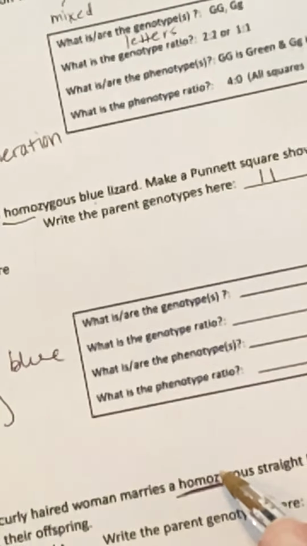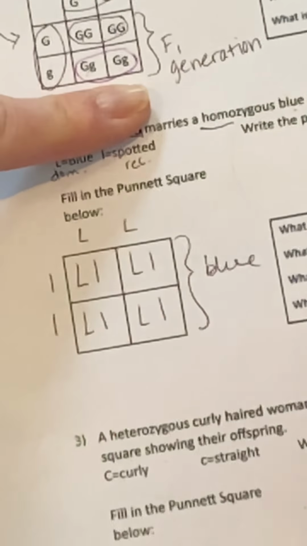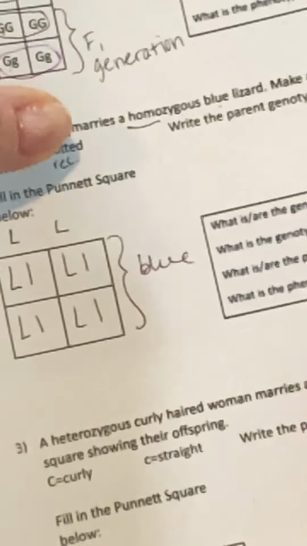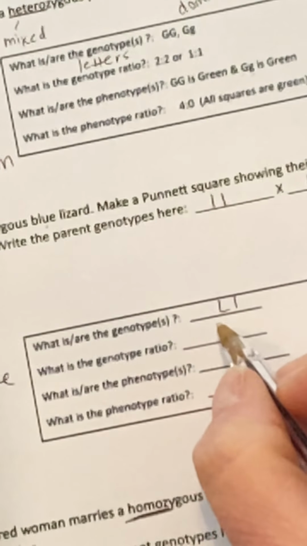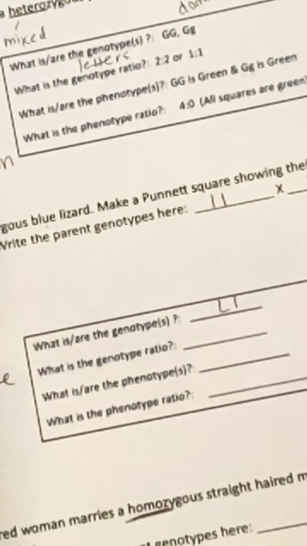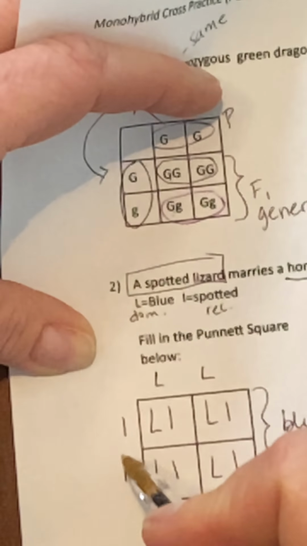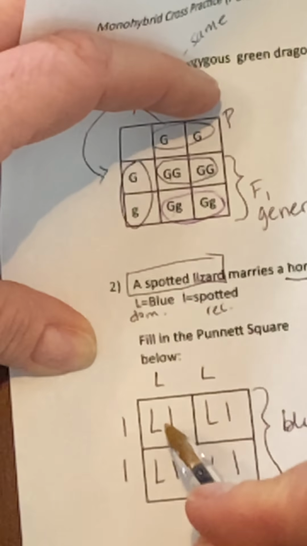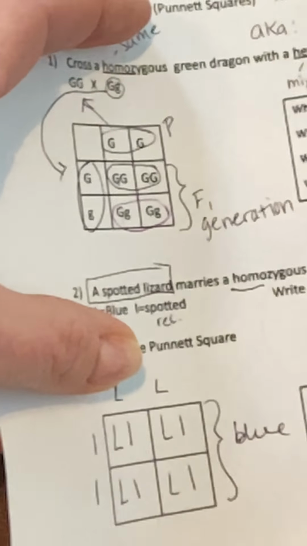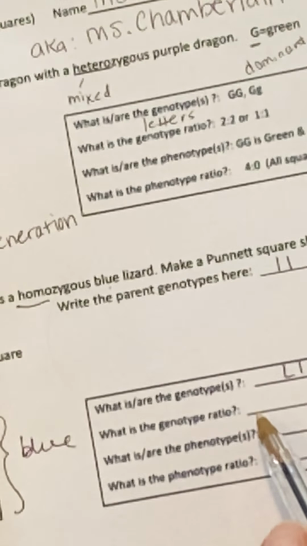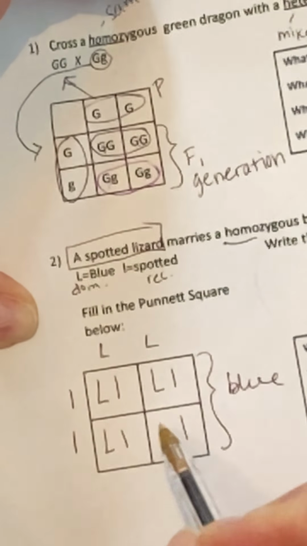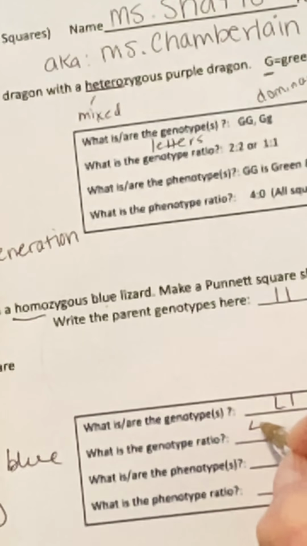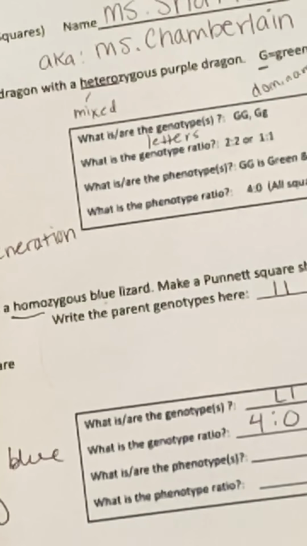So let's look back here. What are the genotypes? Well, they're all the same. So we have a very simple answer, which is big L, little l. You don't need to write anything else. These are the parents, so you wouldn't write them down because we're looking at the offspring here. What is the genotype ratio? Let's go back here. How many squares have big L, little l? All of them. So 1, 2, 3, 4. So that means we're doing this again. 4, colon, and then nothing, which is represented with a 0.